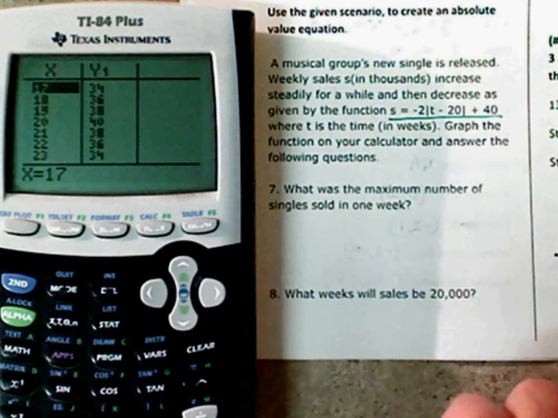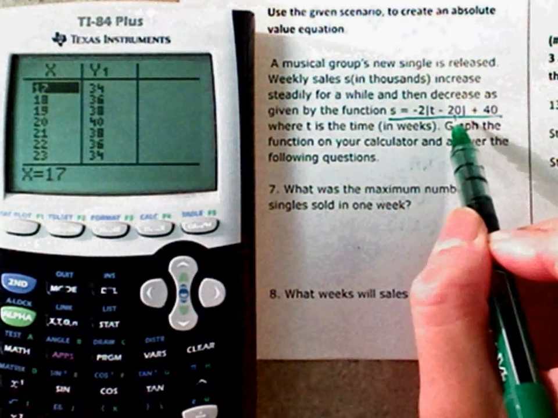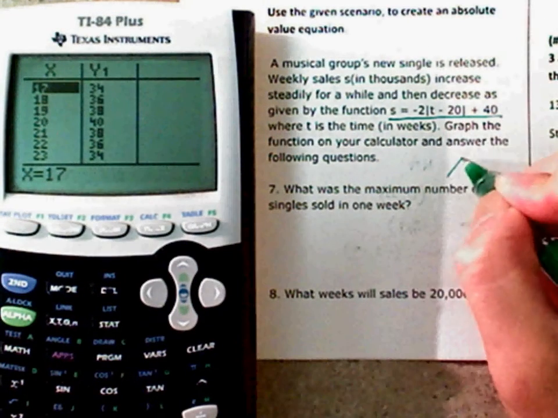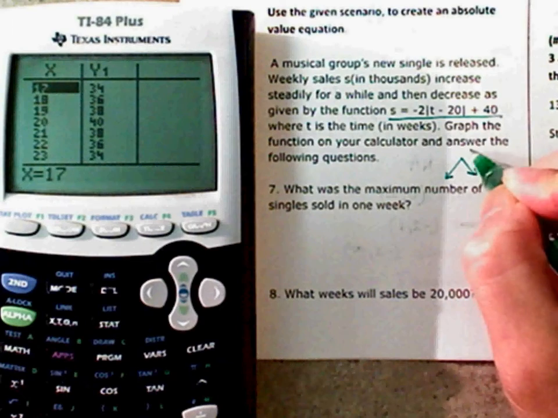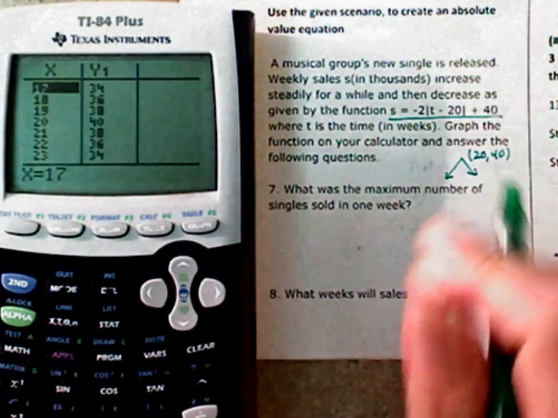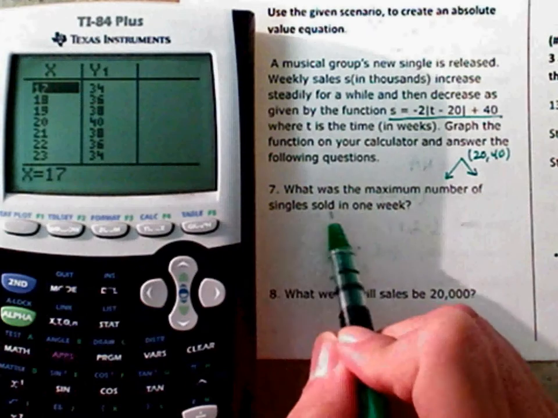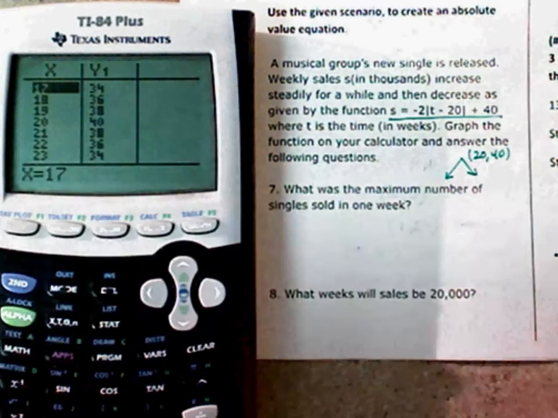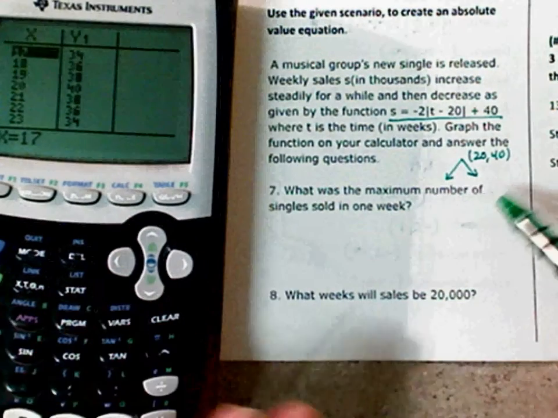Or you can look at the equation right there. It's going to look like this. What is this point? 20, 40. You really didn't even need the calculator. It says, what was the maximum number of singles sold in 1 week, right? Okay. Maximum number of singles sold in 1 week.